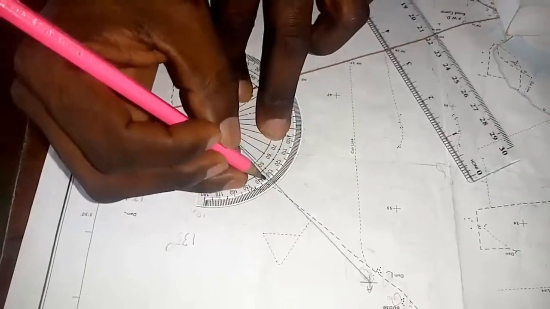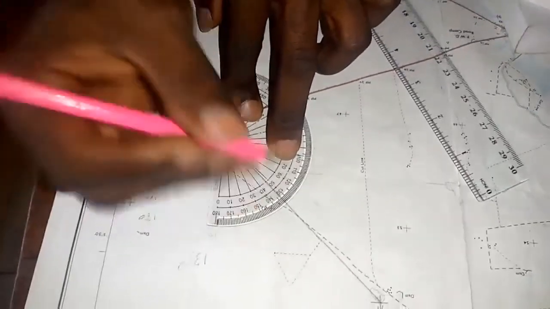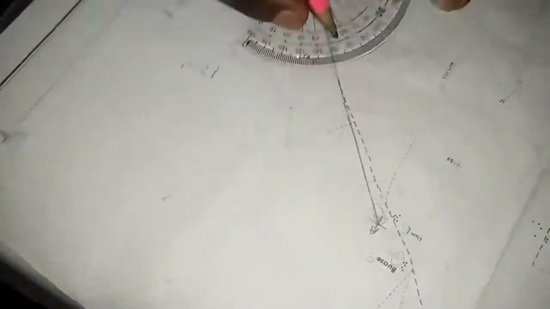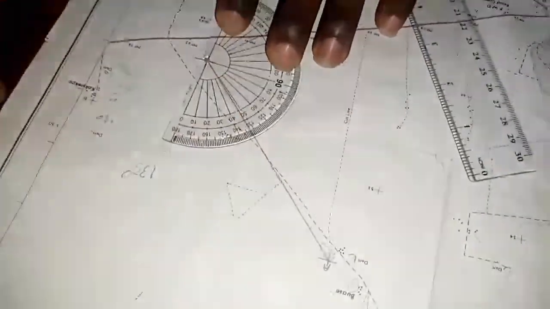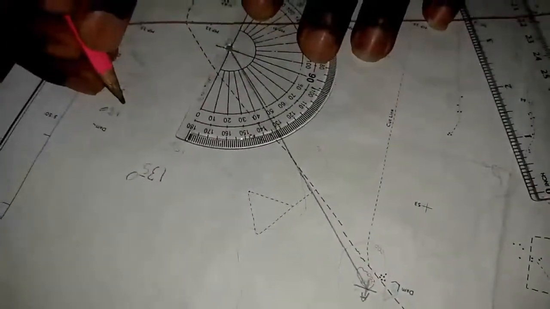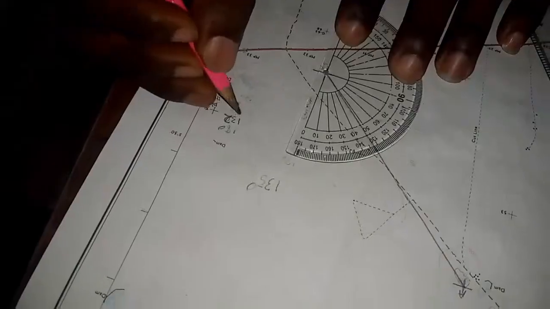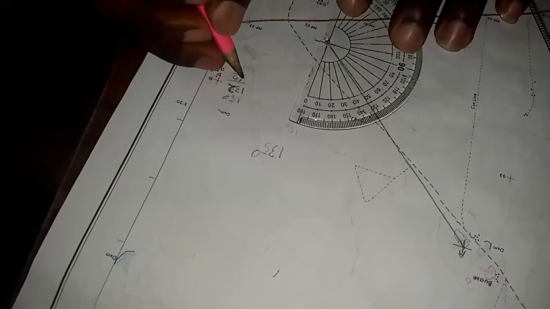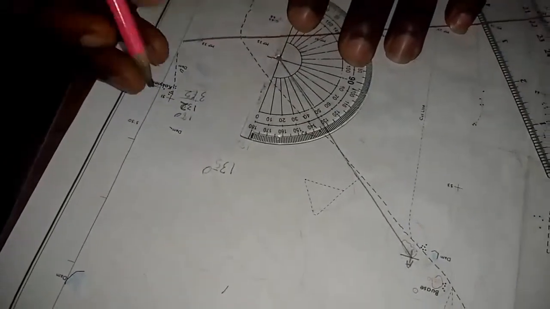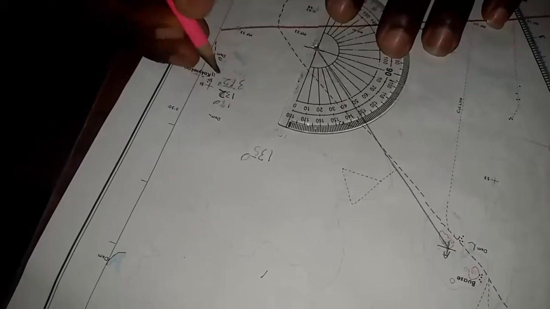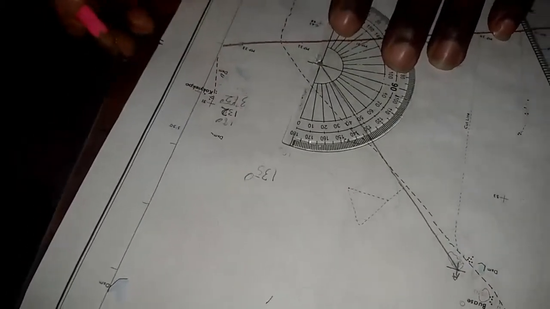So we can see it is what, 132. Let's say 132. So what we do is we add that 132 to the 180 we already have here, giving us 312. That means the back bearing is what? 312 degrees. As simple as that.